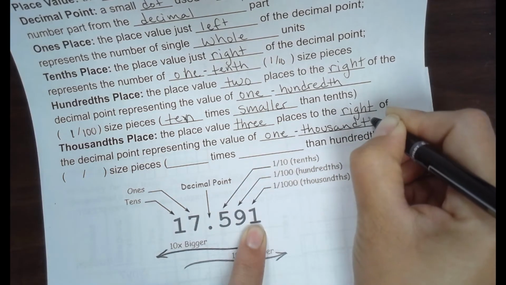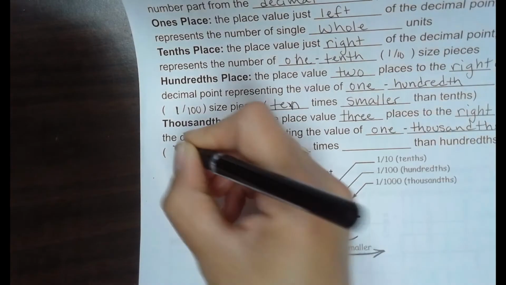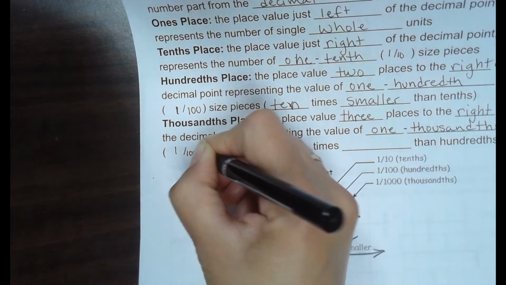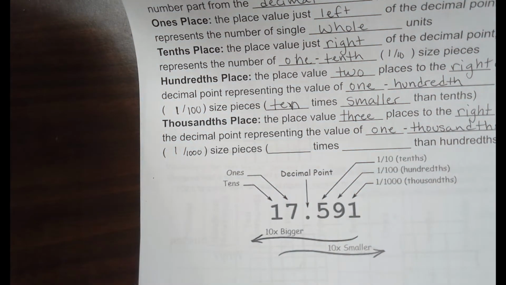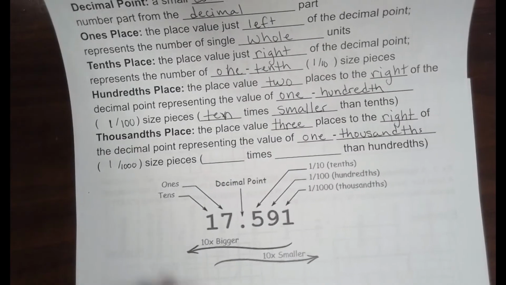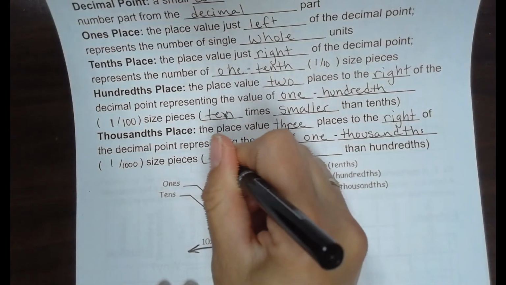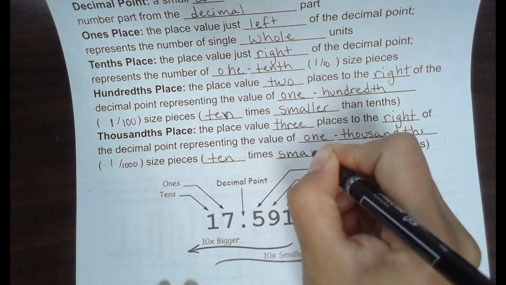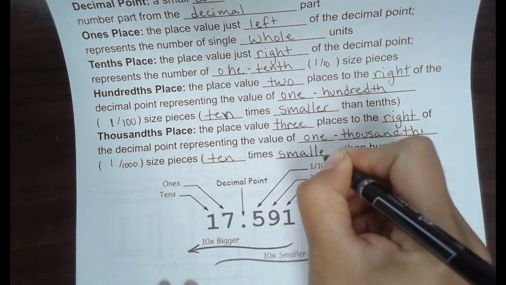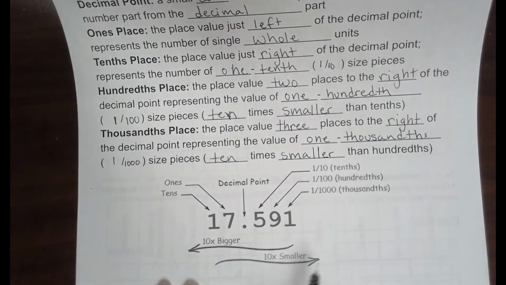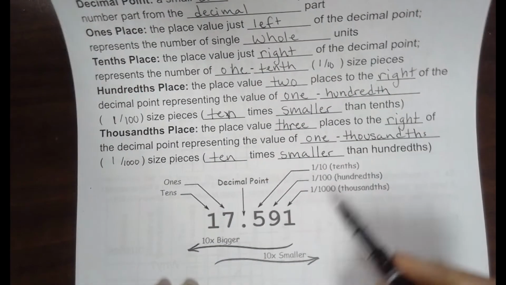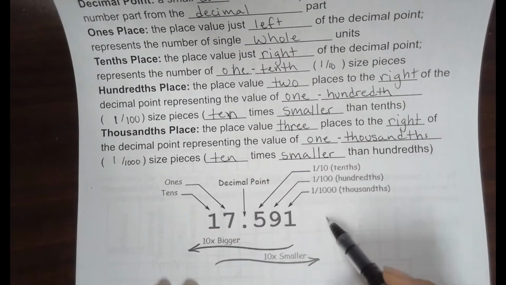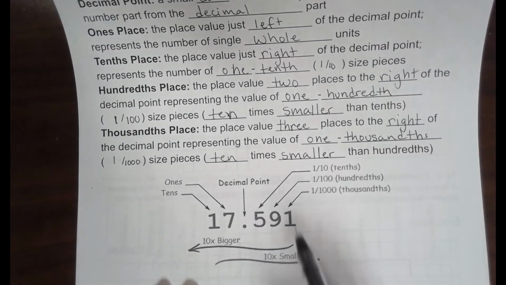That means you took the whole unit and you chopped it up into 1,000 little tiny pieces. This is 10 times smaller than hundredths. And if you keep going, everything in this direction is 10 times smaller, 10 times smaller. So this would be the 10,000ths place, the 100,000ths, the millions. And it keeps on going and going. But these are going to be the ones that we're going to really focus on today.